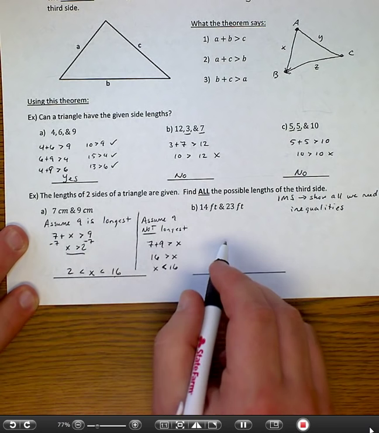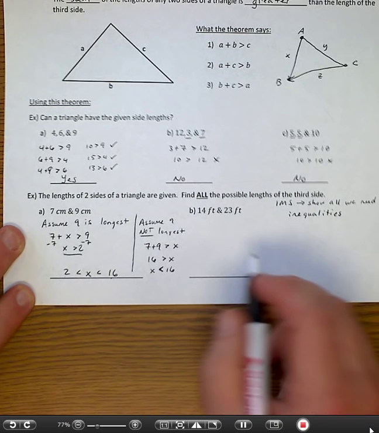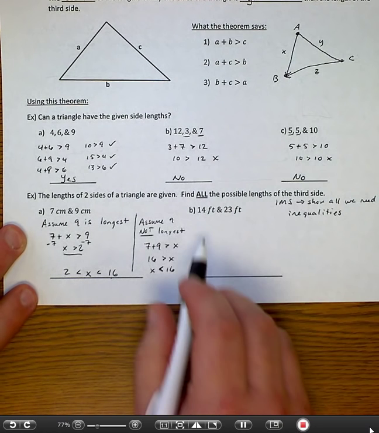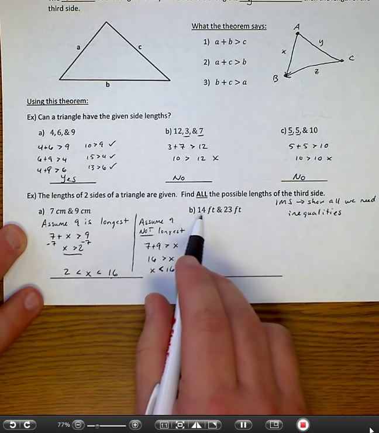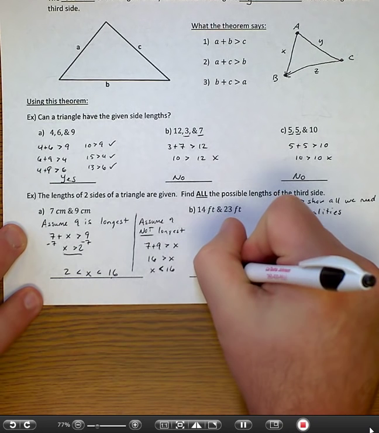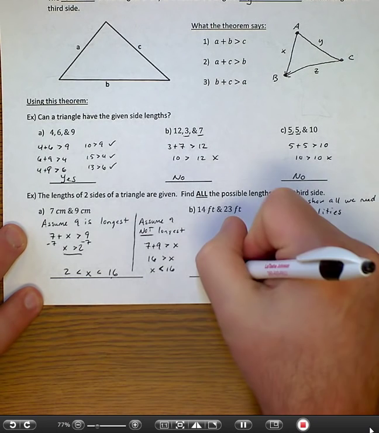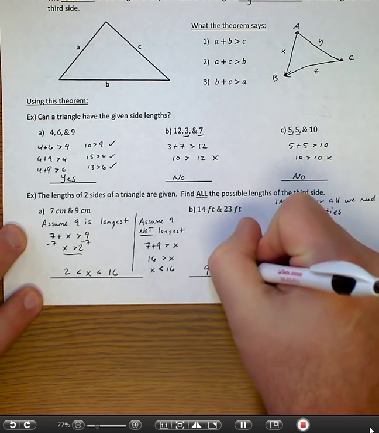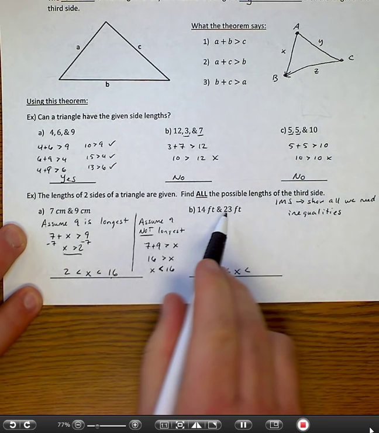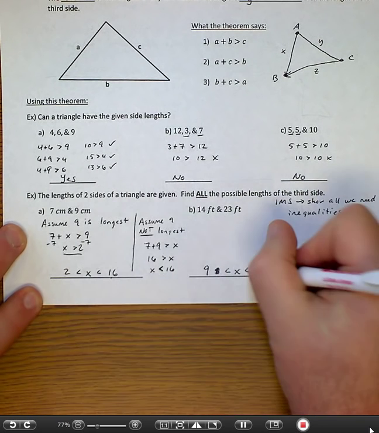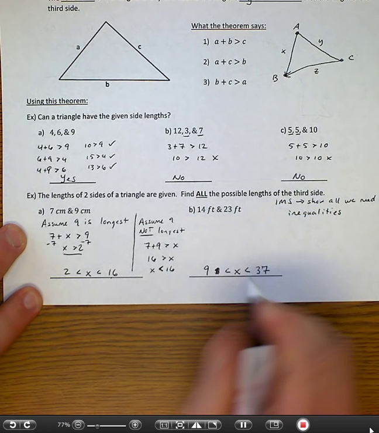So quickly on this one, your third side would have to be between, not equal to. 23 minus 14 is 9. 14 plus 23 is 37. So the third side would have to be between those two.